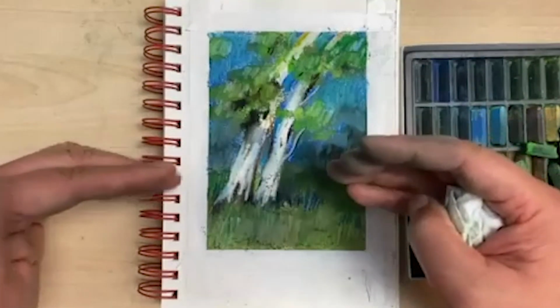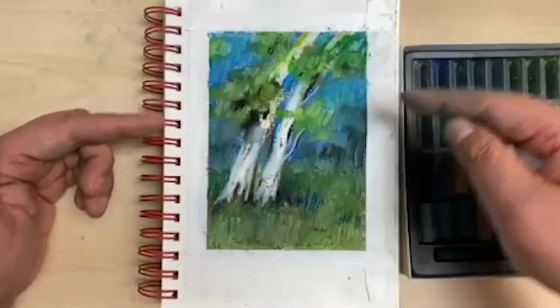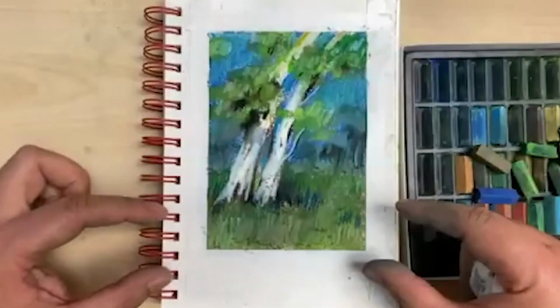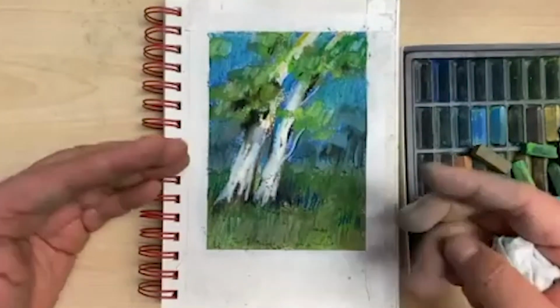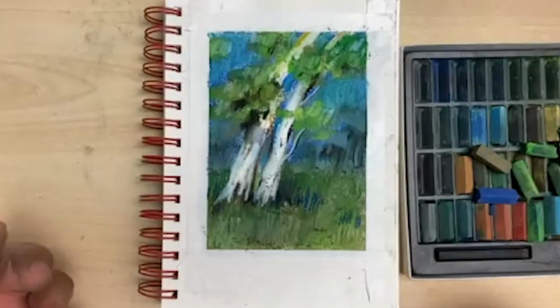Just keep it light. In that case, you have to create the contrast, the difference between the whole background area and the front over here on the grass. How you can create that relationship is just the control of the relationship.